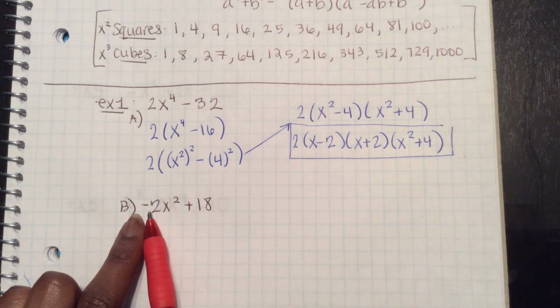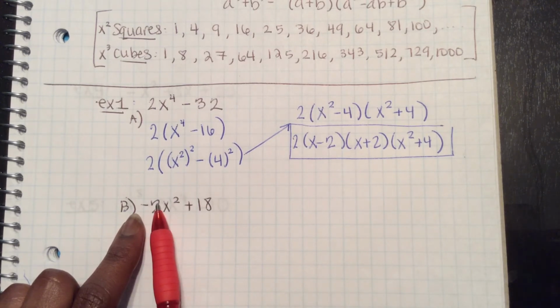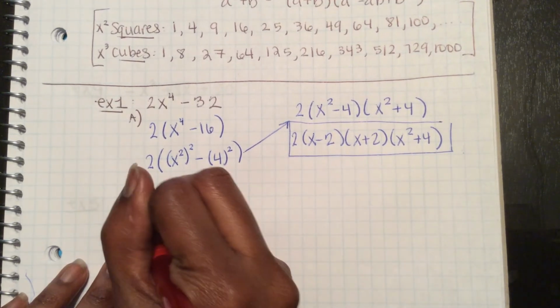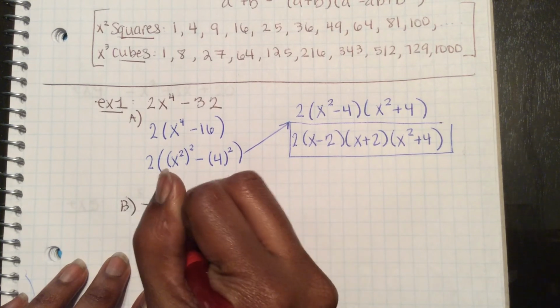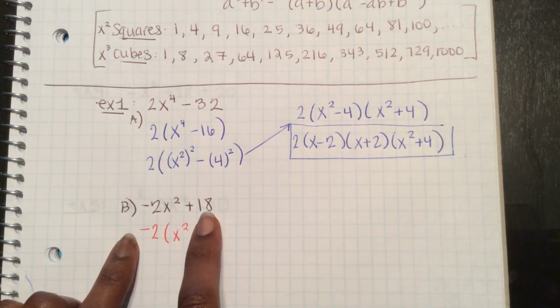So now here in part B, I have another binomial, 2 terms, that has a GCF. But I notice that my leading coefficient is negative. So whenever your leading coefficient is negative, it's very helpful to factor out a negative GCF. So I'm going to factor out a negative 2 from each of these. Negative 2, and that's going to leave x squared minus 9. Since I factored out that negative, that's why this became a minus from a plus.